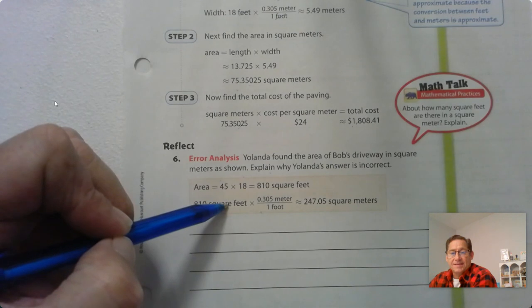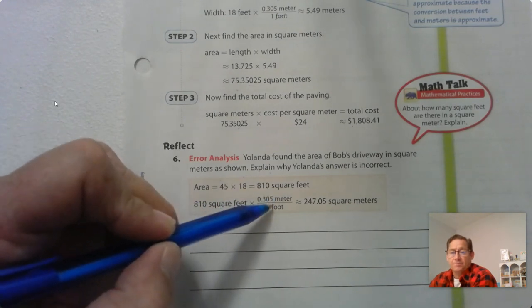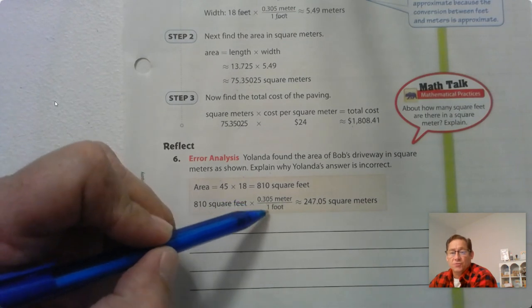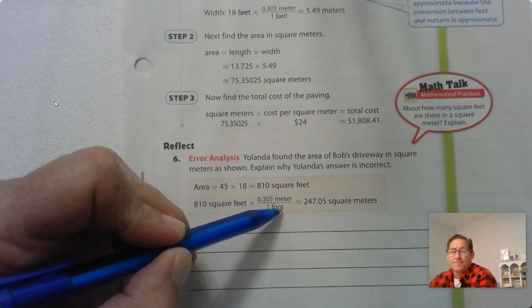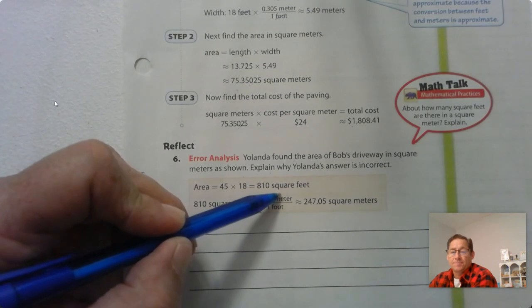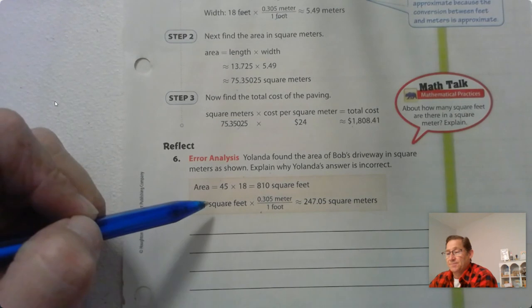This is square feet. This is just a linear measurement. She needed to double this, right? Because we want a square meter. So you have to convert square feet into square meters.